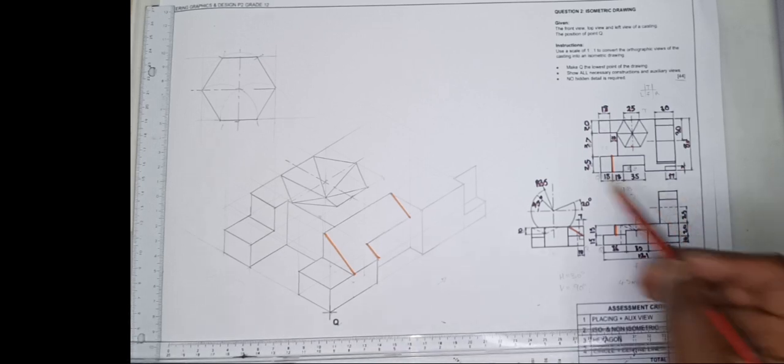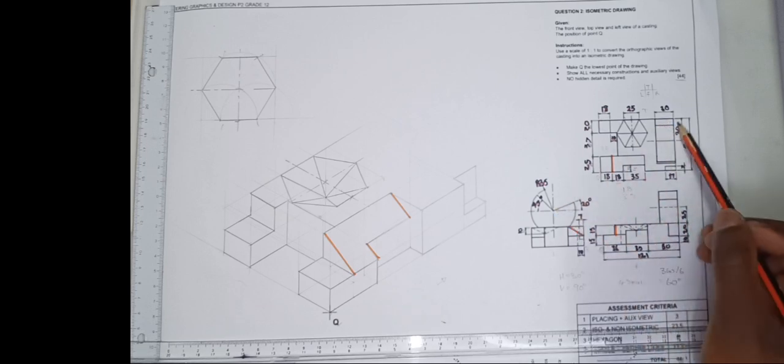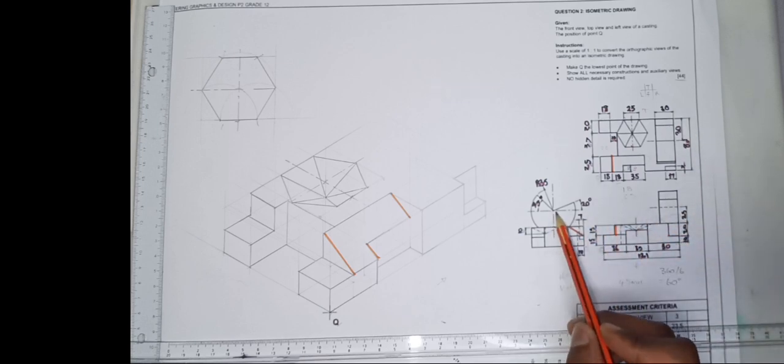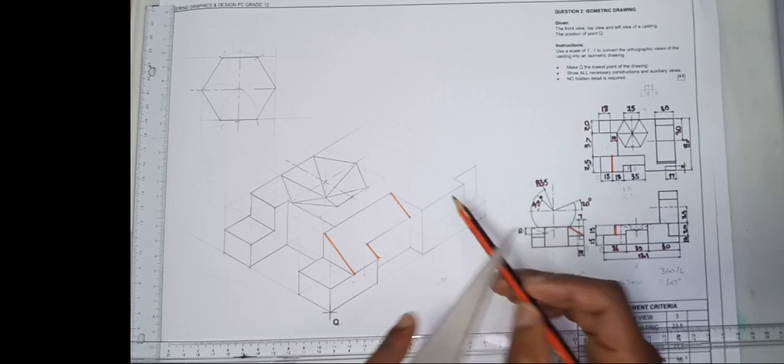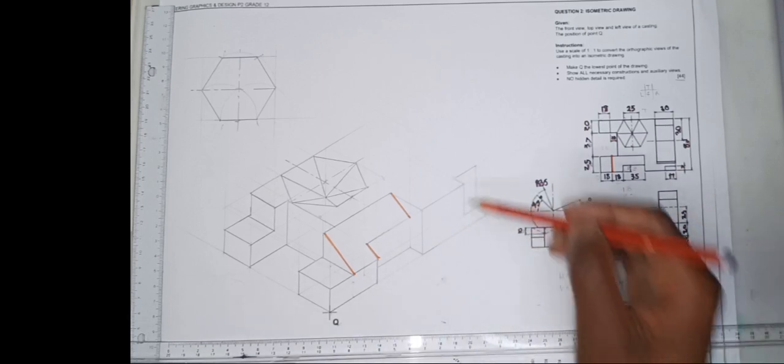So now we have to see our isometric circle. It has a breadth of 8. Okay, and then they give us a center line. We have to get our center line, meaning our center line is 25. From here until here it is 25.